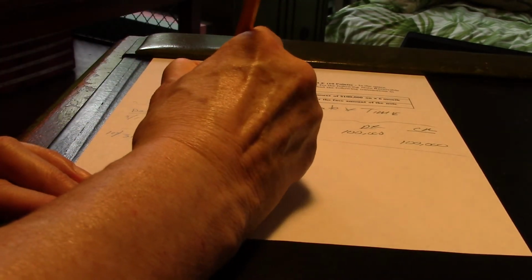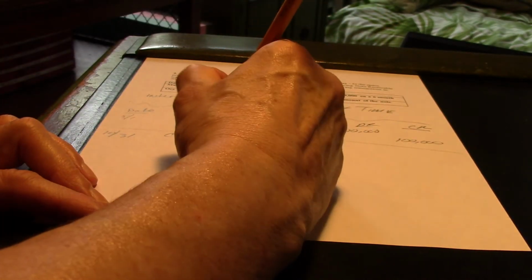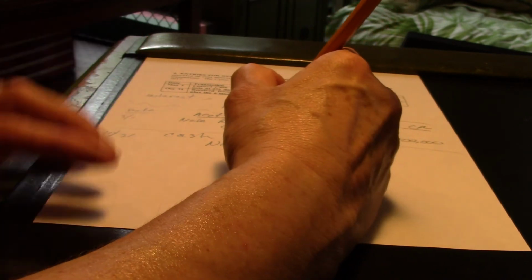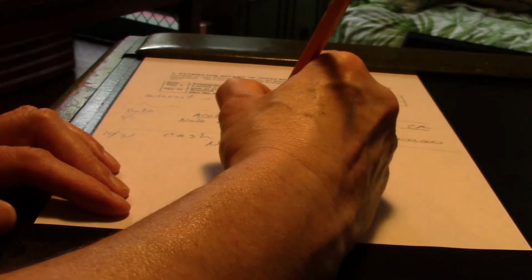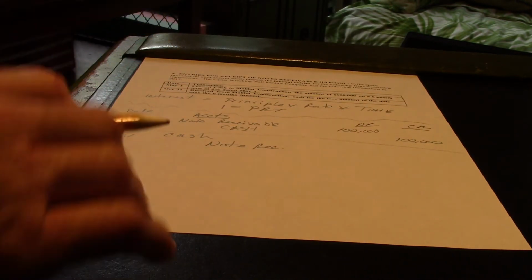So what we've got going on here is we're going to get in cash for some amount, we're not sure. We're going to get this note receivable back, right? They're going to give us that money back, so the asset, note receivable, will decrease. And then we're going to have some interest revenue.